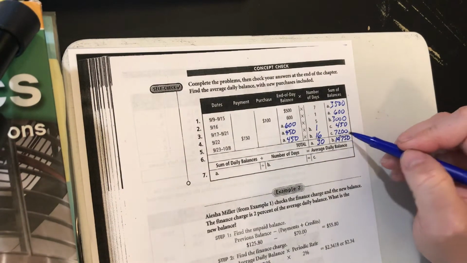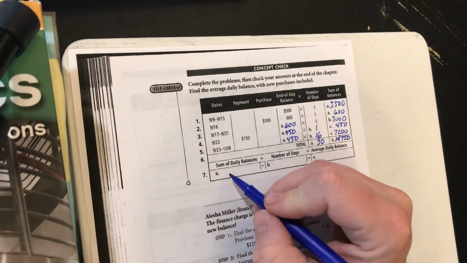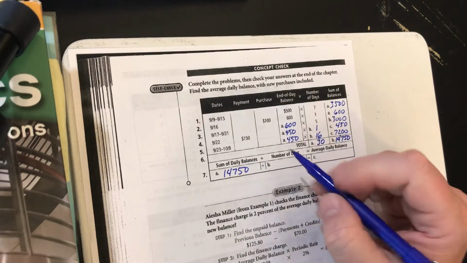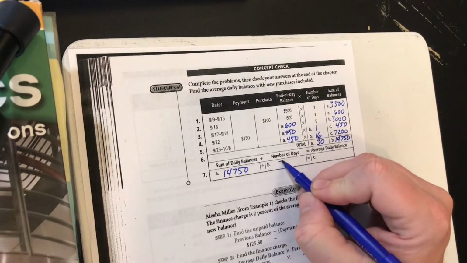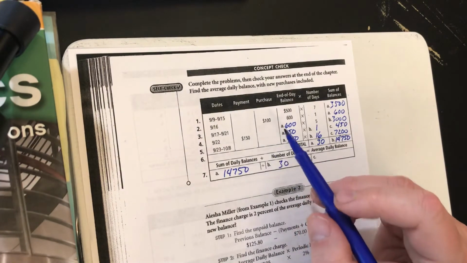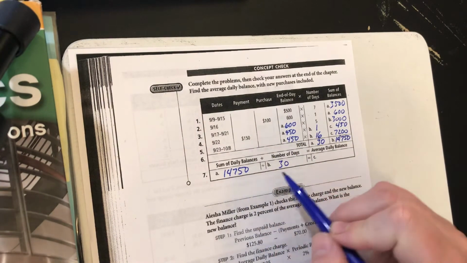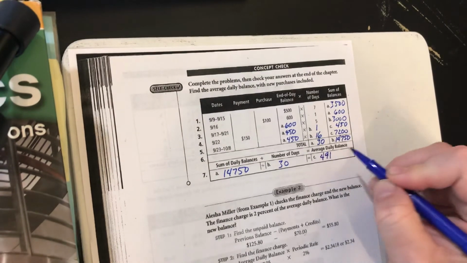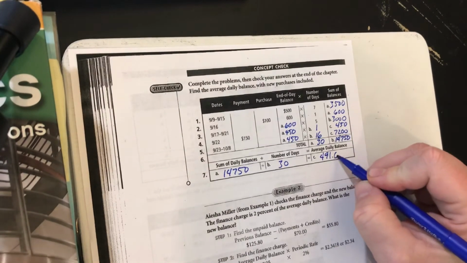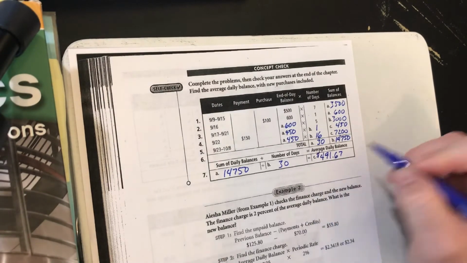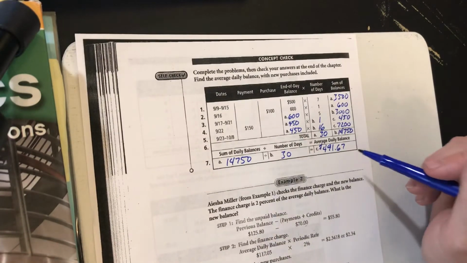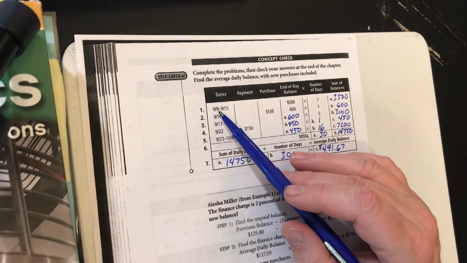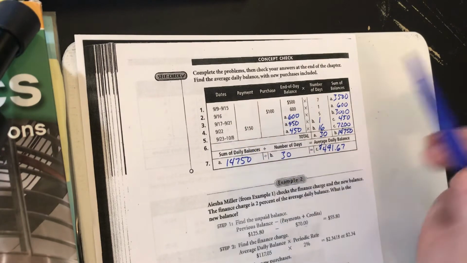So now I'm going to take this value, 14,750, I'm going to transfer it to here, and I'm going to divide by the number of days. See the divide sign there? Divide by 30. And if I take 14,750 divided by 30, then I end up with $491.67. $491.67 is the average daily balance for the period from September 9th through October 8th.